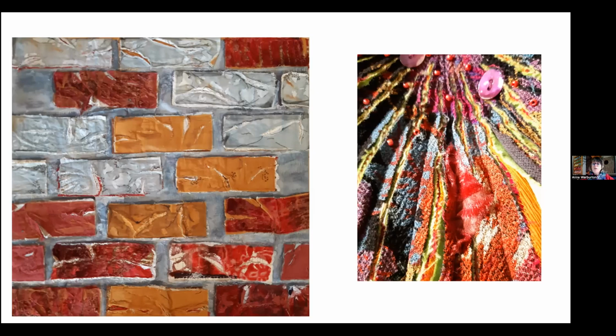The picture on the right is a portion of a fabric bowl that I had made. It's a little bit blocked there, but it's one of my favorite pieces, actually, which is why I included it.